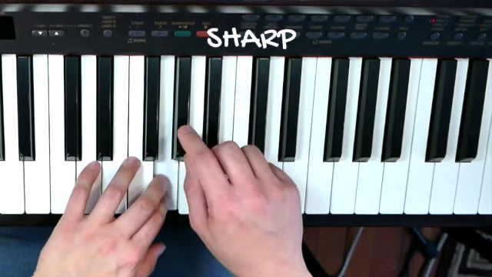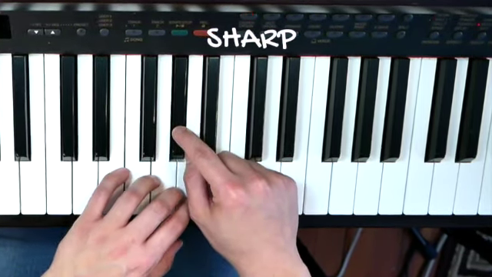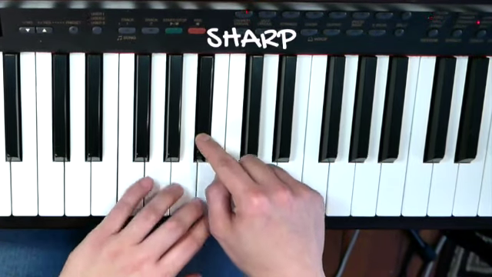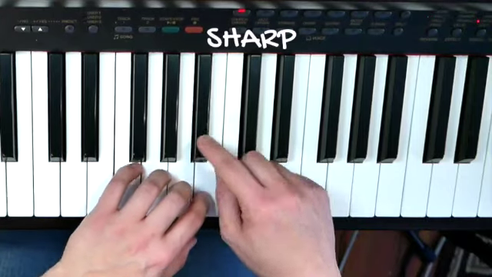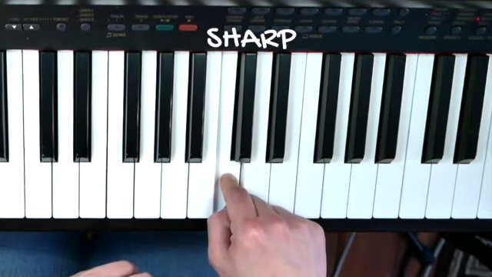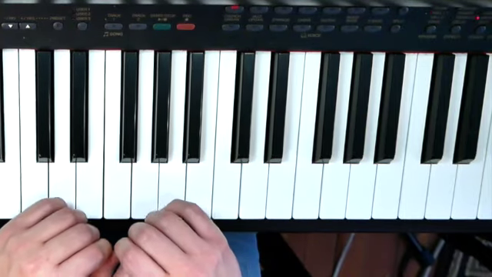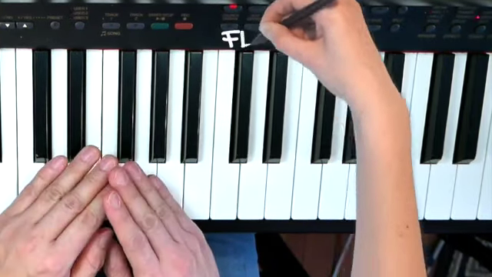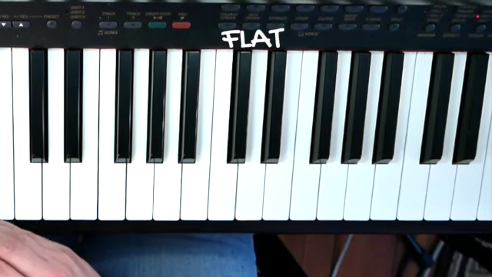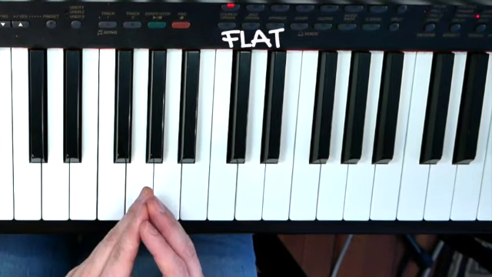From G, it would be a G sharp. From A, it would be an A sharp. And lastly, a half step up from B would be a C. Likewise, a half step down is called a flat. So that's the opposite. If you're going down, it's a flat. If you're going up, it's a sharp.